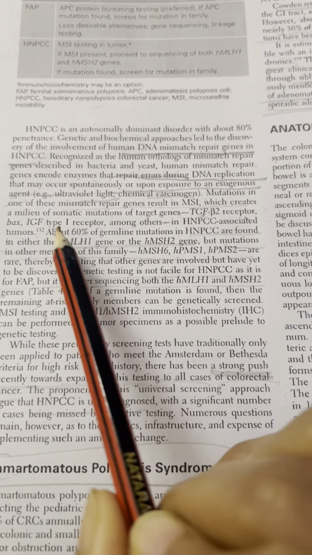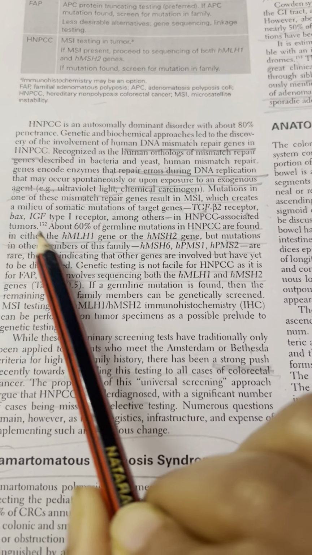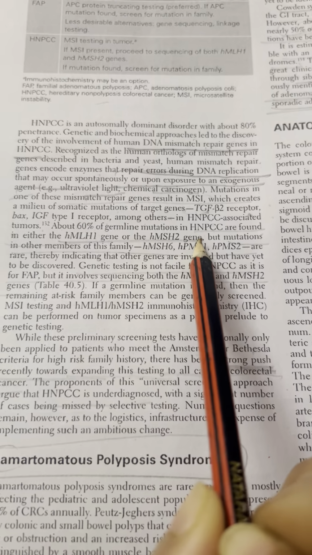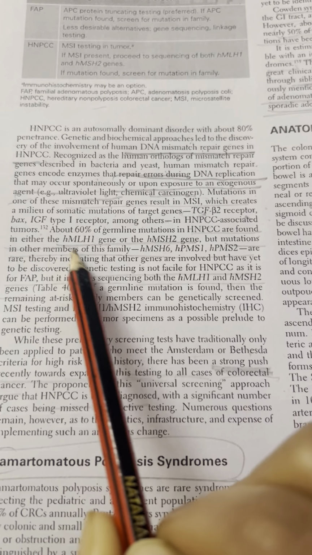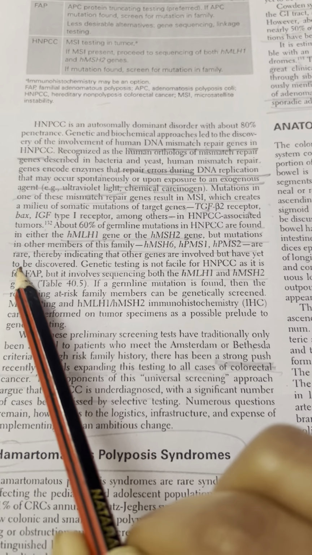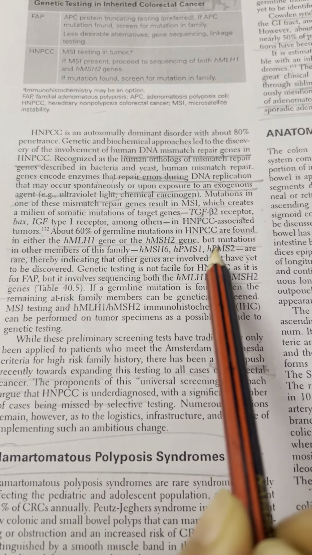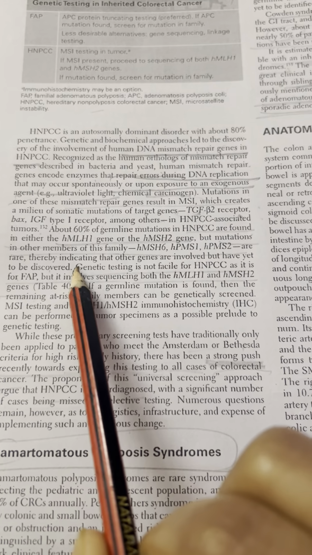About 60% of the germline mutations in HNPCC are found in either MLH1 or MSH2, but mutations in other members of the family like MSH6, PMS1 and PMS2 are rare, thereby indicating that other genes are involved but yet to be discovered.